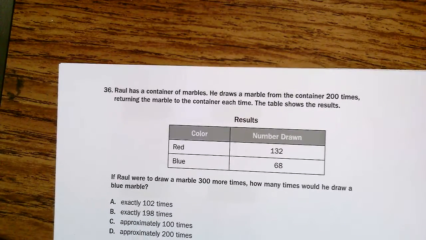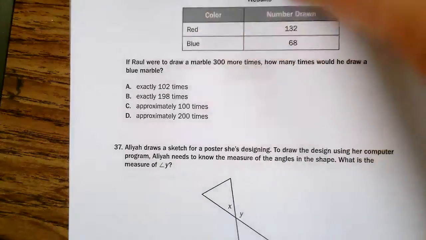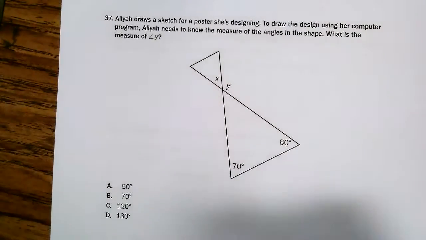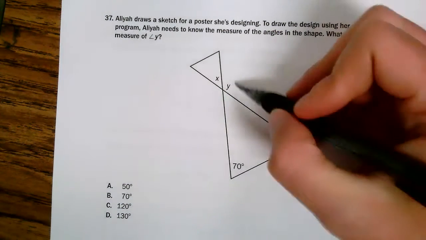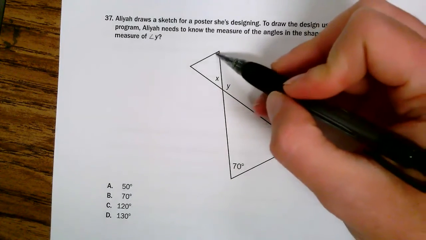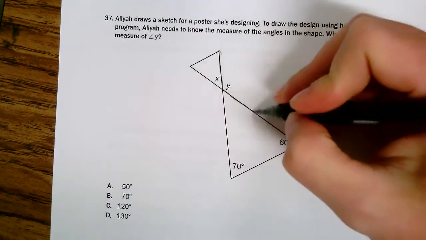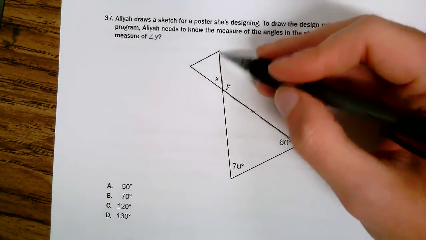Okay, so our next one is number 37. It says Aaliyah draws a sketch for a poster she's designing. To draw the design using her computer program, Aaliyah needs to know the measure of the angles in the shape. So what is the measure of angle Y? Okay, so here's angle Y out here on the outside. If I look at angle Y, I can tell it's a large angle. It's very wide here.